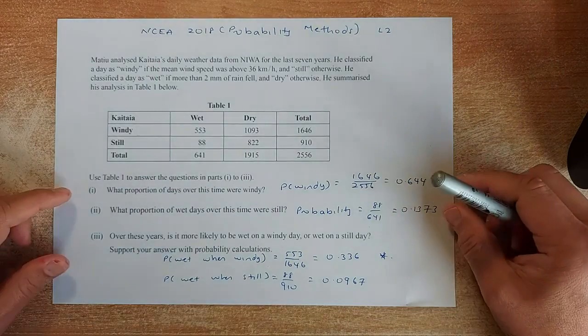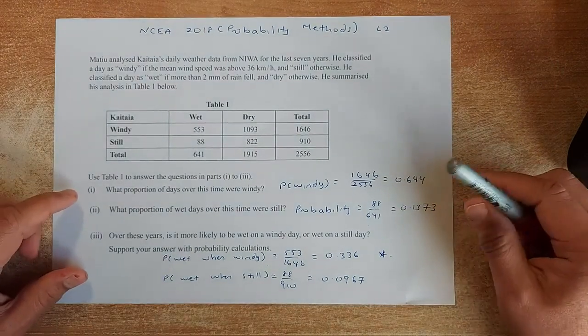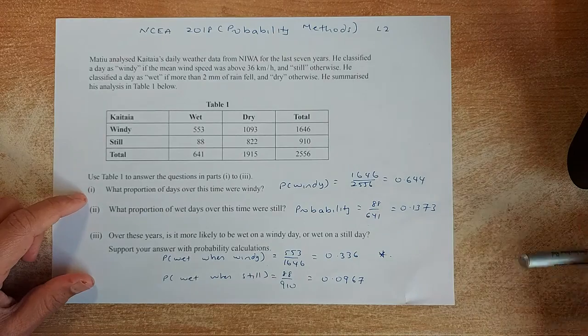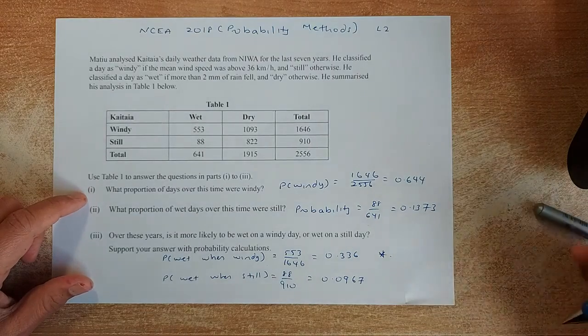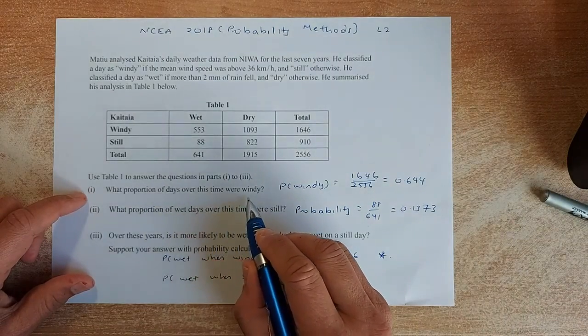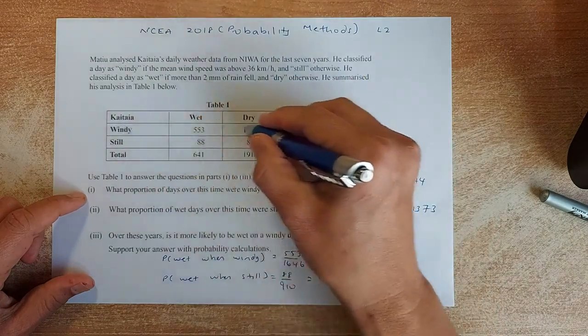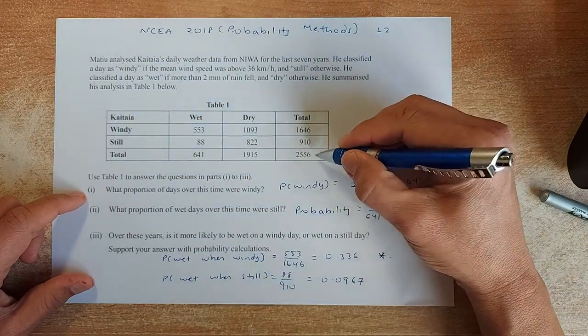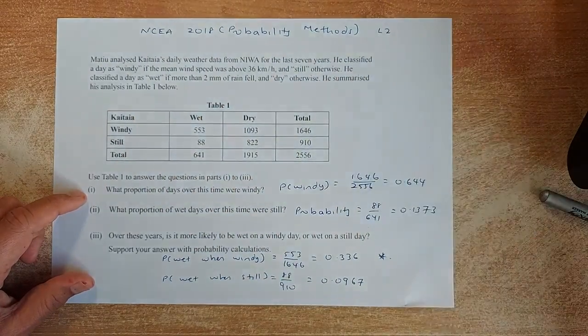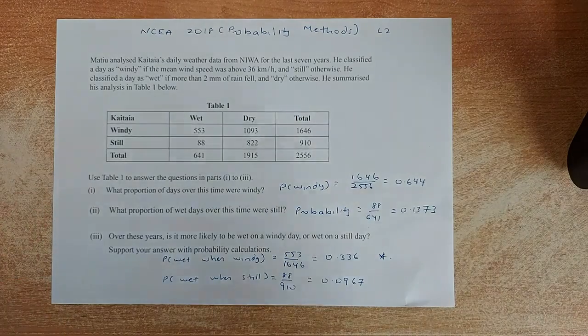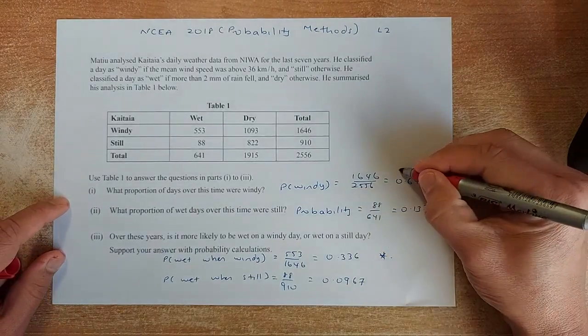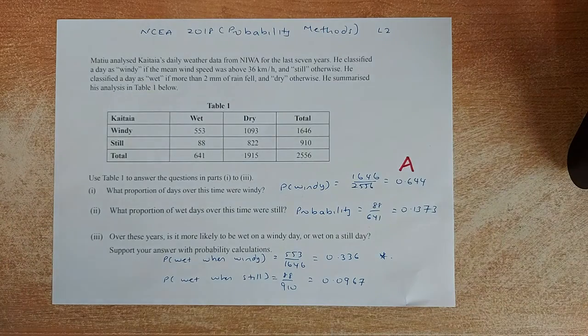Okay, so now we shall answer questions 1, 2, and 3. It's very simple. What proportion of the days over this time were windy? So windy is going to be here. It's going to be 1646 out of the total number of days, 2556. And the answer, put in your calculator, is 0.644. And that will give you a simple achieve.